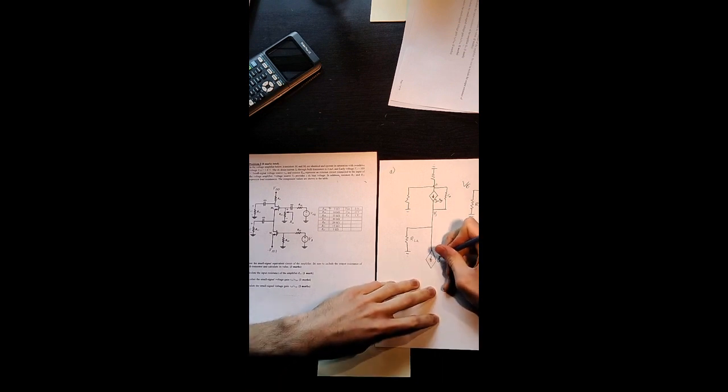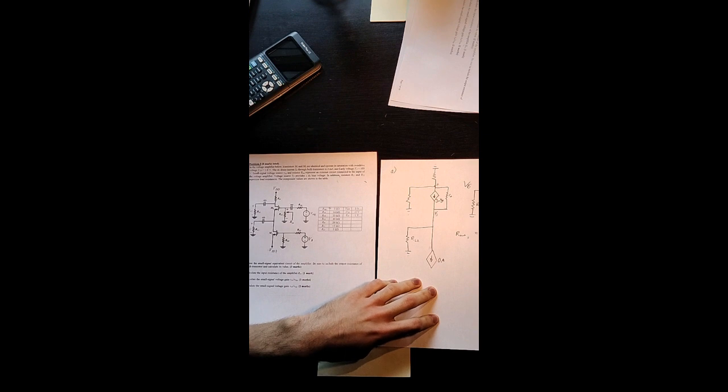However, I'm going to say this has 0 amperes because the AC voltage change here doesn't affect the gate voltage. So it's basically there is a GM here, right? We can say that this is GM VGS, but VGS is unchanging in AC, so it's just GM times 0.